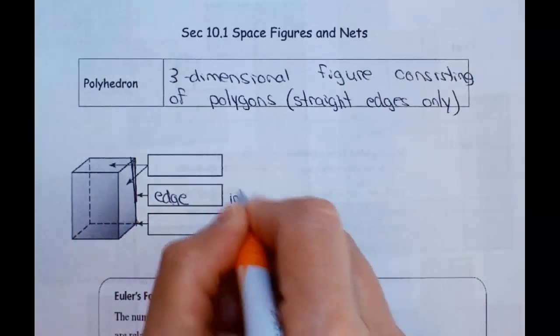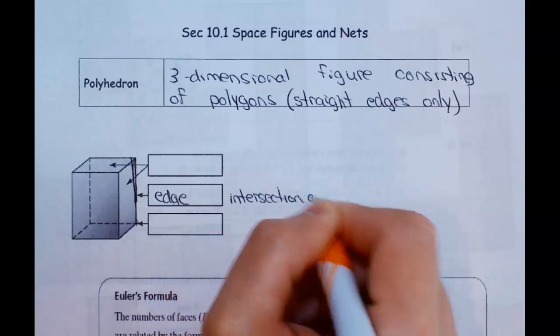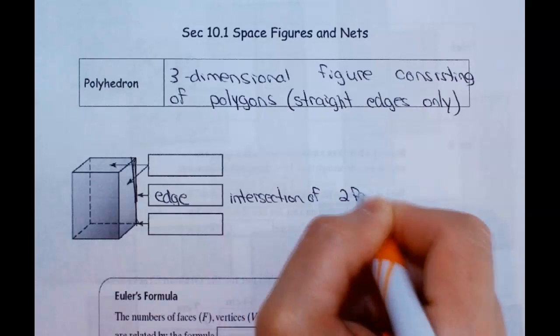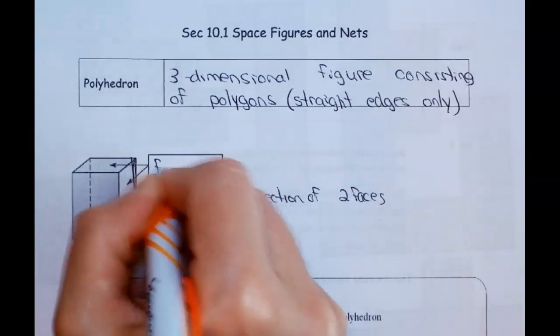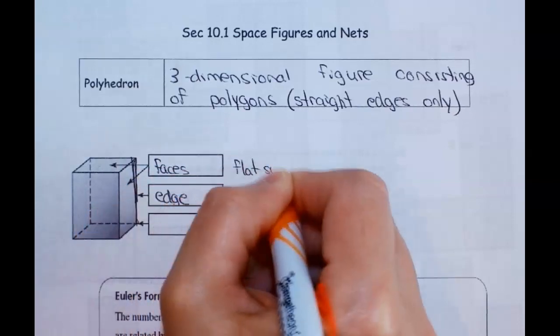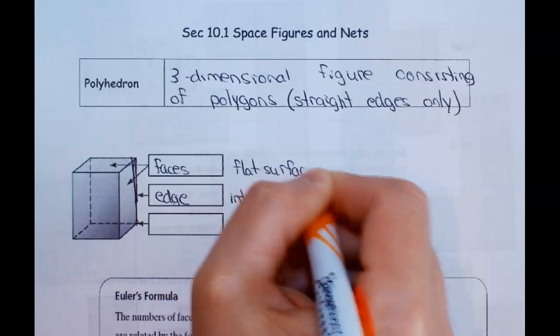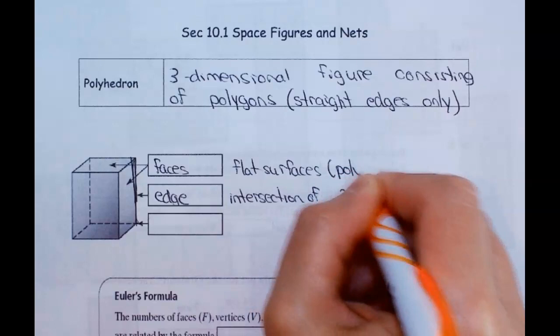That is the intersection of two faces. All of the sides of that polyhedron are called the faces. Those are the flat surfaces, and as I said, in a polyhedron, those flat surfaces have to be polygons.